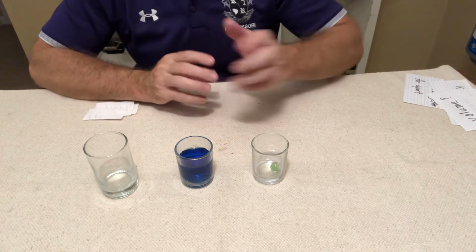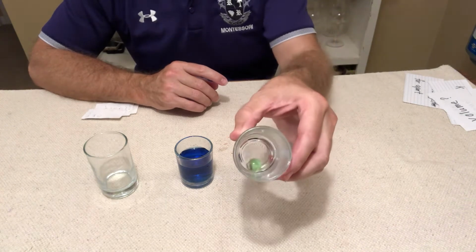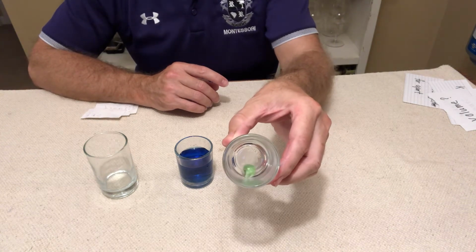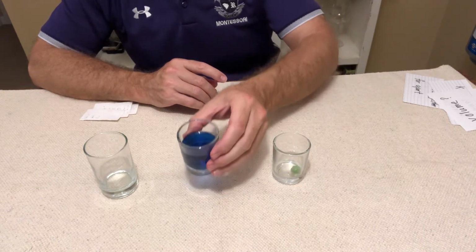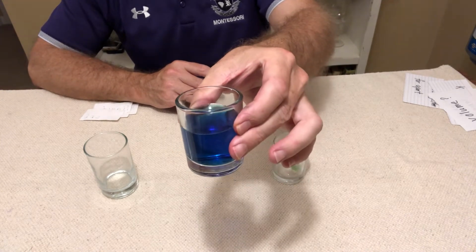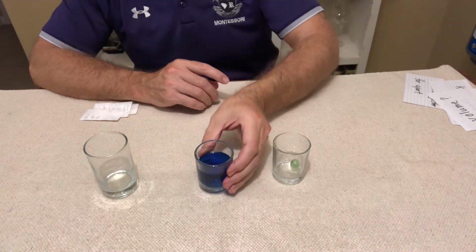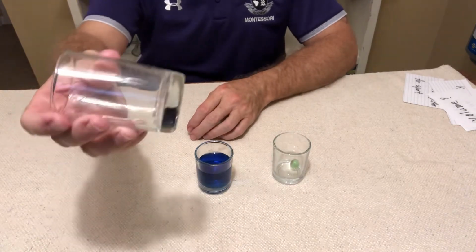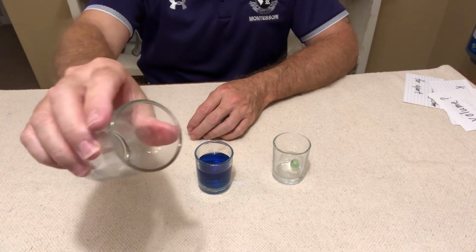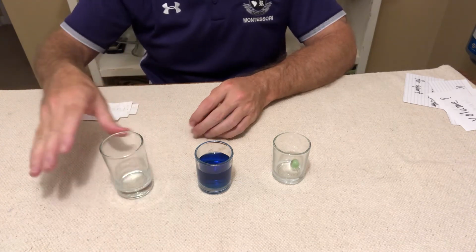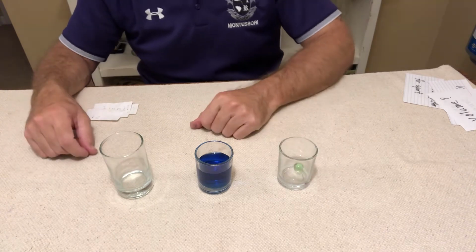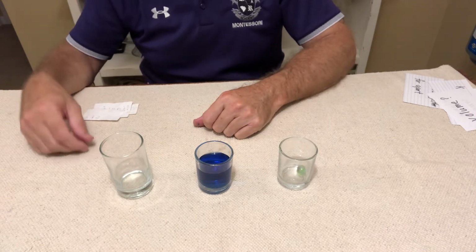So in one of my jars, I have a marble, and in one of them I have some water, and I colored it blue so that you could see that there was something in there. And then in the last glass, there's nothing. Well, actually there is something in there, right? A gas is in there because we know that air is inside of my glass there.